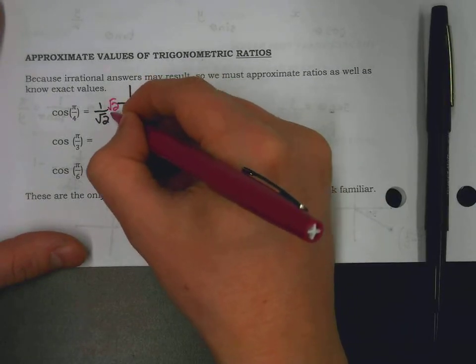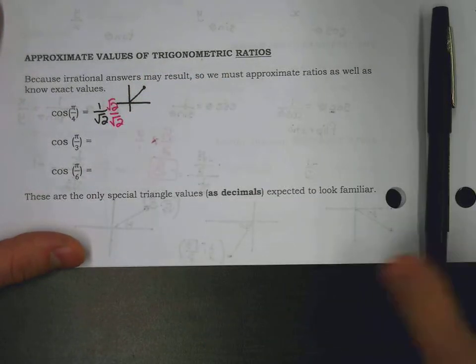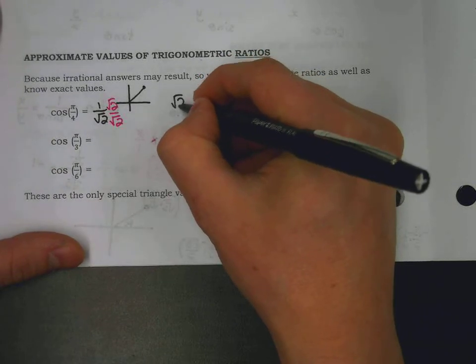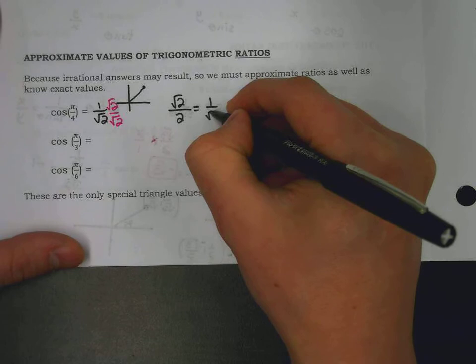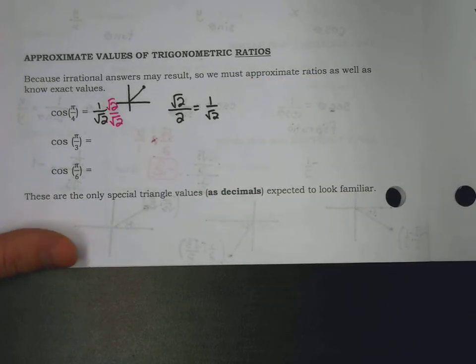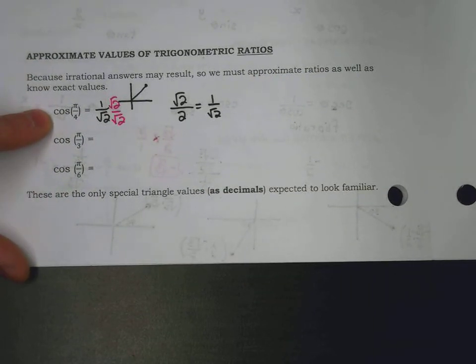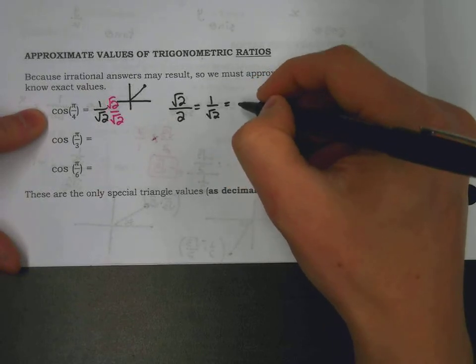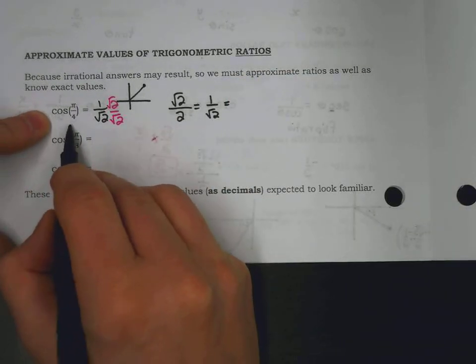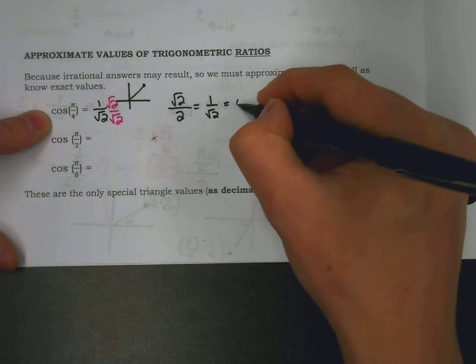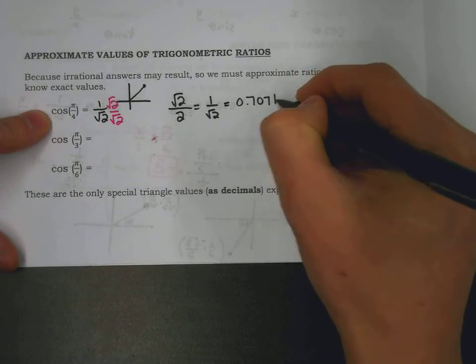If you rationalize this, you get a root 2 on the top and a root 4 on the bottom. So you're going to see 1 over root 2 and root 2 over 2 as being the output of cos of pi over 4. If you type either one of those into your calculator, or you type in cos of pi over 4 in radian mode, you end up with 0.7071.